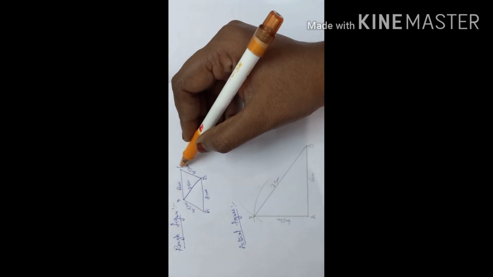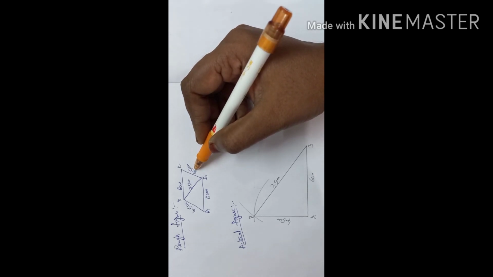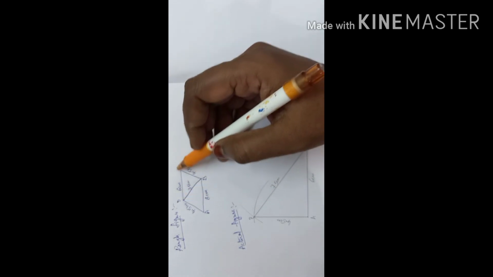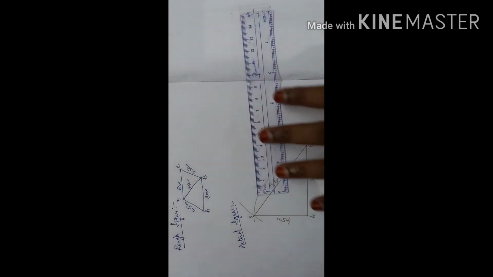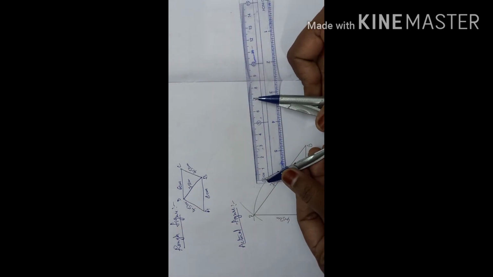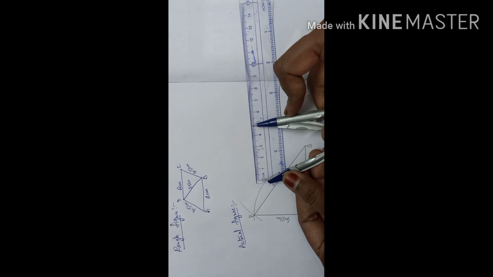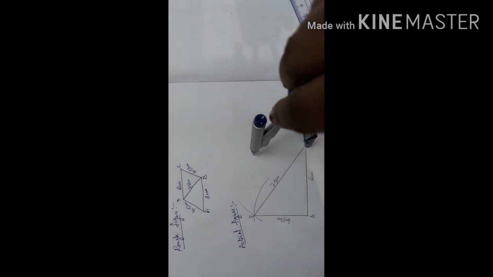After that, which vertex we have to find? The vertex C. So the vertex C is away from the B from 4.5 centimeters, and from D it is 6 centimeters away. So again take the ruler and measure 4.5 centimeters. So with B as center and 4.5 centimeters, draw an arc.